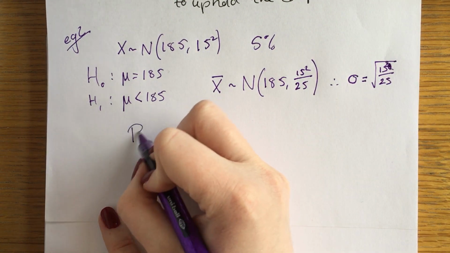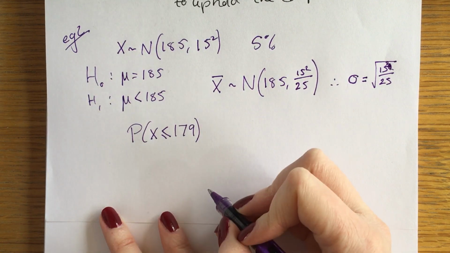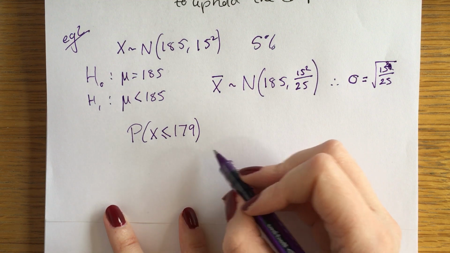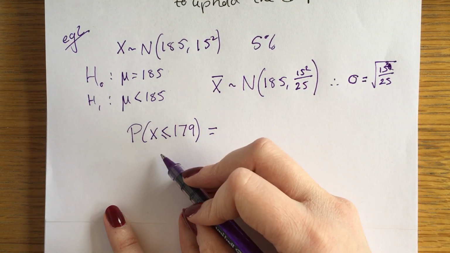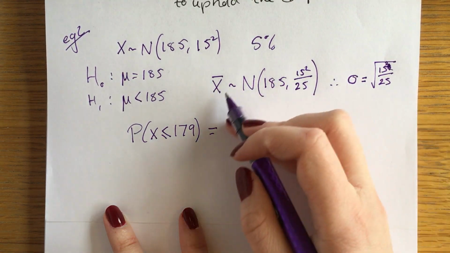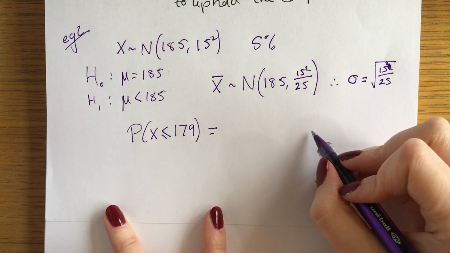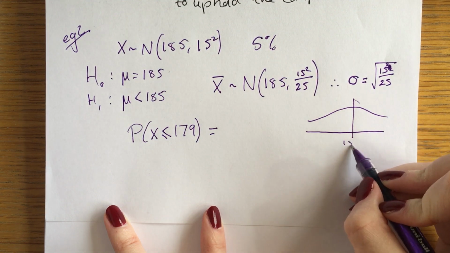So I want to know what the probability is of getting a time of 179 or less, because that is really our cutoff. What is the probability of getting 179 or less given that the means should be normally distributed in this way? What I didn't do last time is sketch, which is what I always encourage you to do.